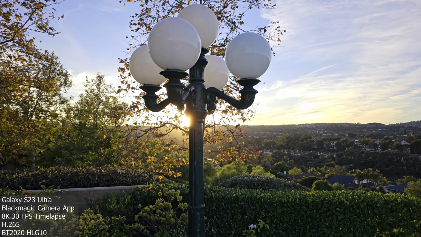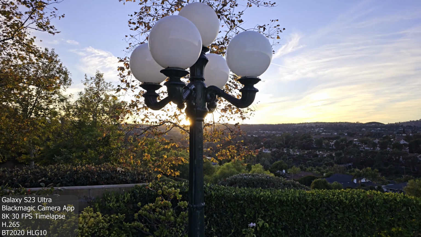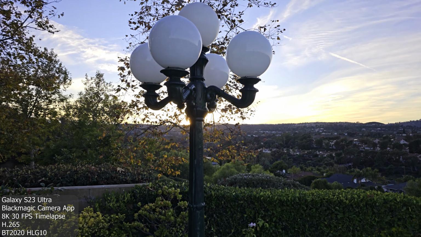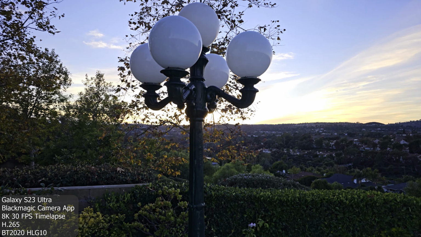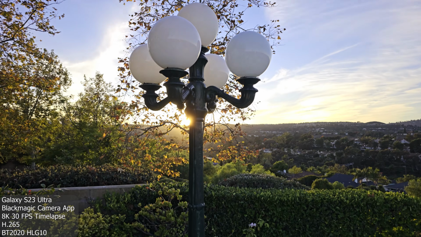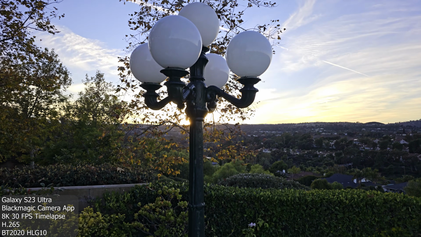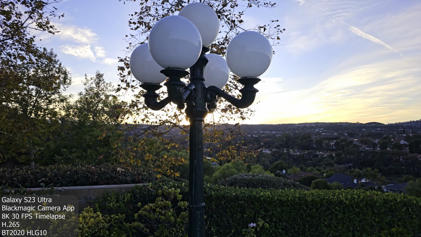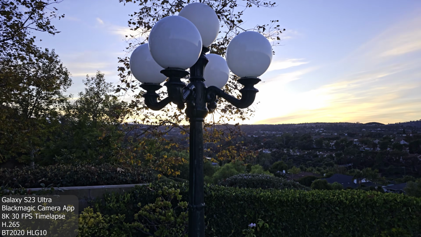So here's our result captured with the Galaxy S23 Ultra and the Blackmagic Camera App. It was windy, hence the camera shake, but we can clearly see very nice detail resulting from the 8K setting, and the colors are also quite nice. However, we can see a slight loss in dynamic range in the bright sky. Perhaps if I had underexposed the image a bit to preserve the details in the highlights, I could have achieved a better result, but overall quite nice.